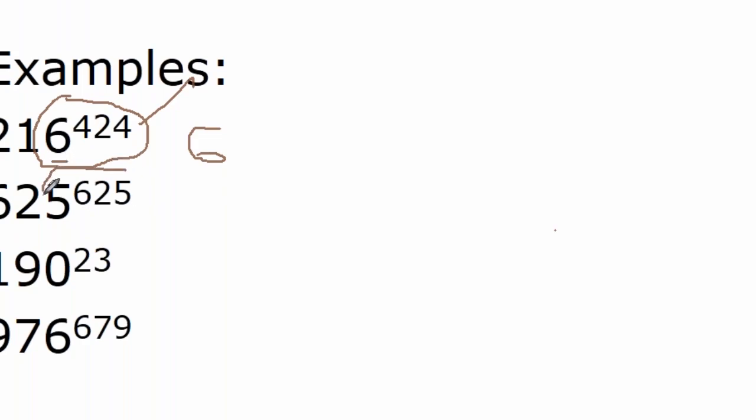Similarly, 625 power 625. The value depends on 5 power 625, which means directly 5. So 0 power anything is 0, 6 power anything is 6. So this is applicable for 0, 1, 5, 6.